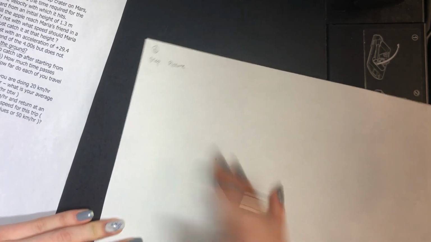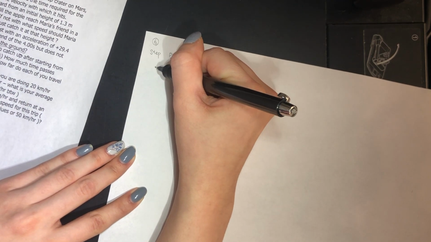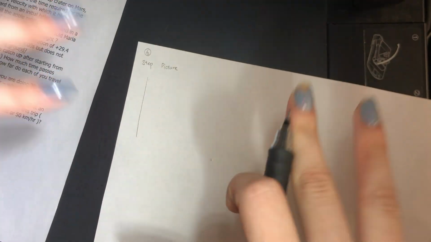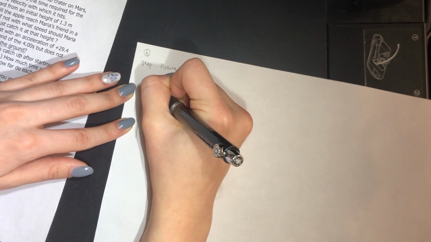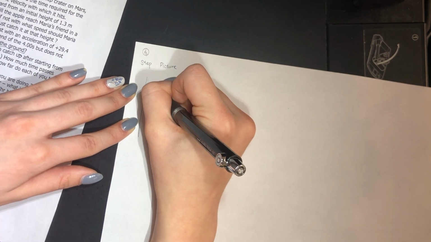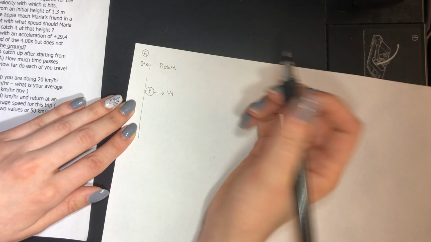So this is getting a little complicated. I'm going to look at this from on top. So we have our friend, and they are moving at, I'll just call this VF, the velocity of our friend.